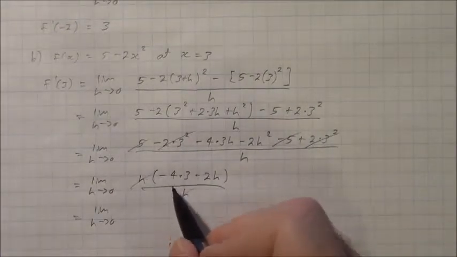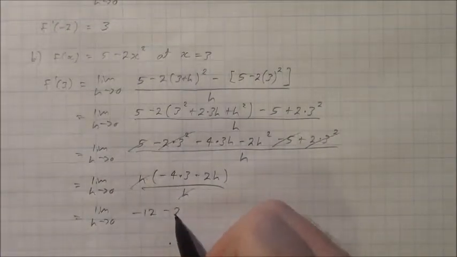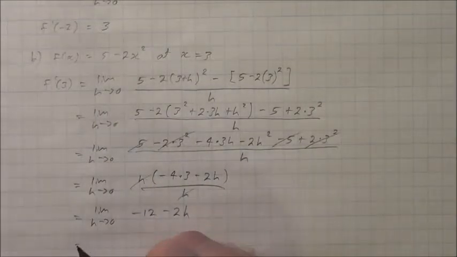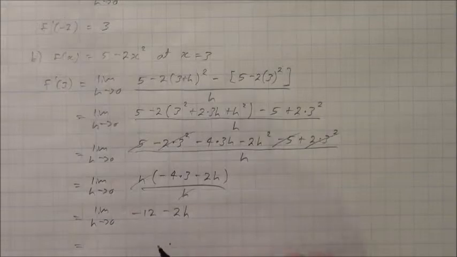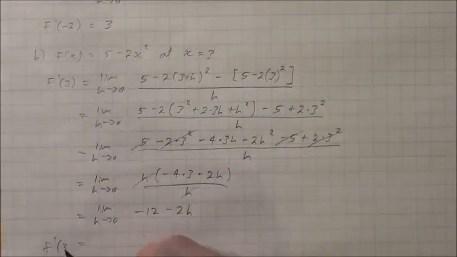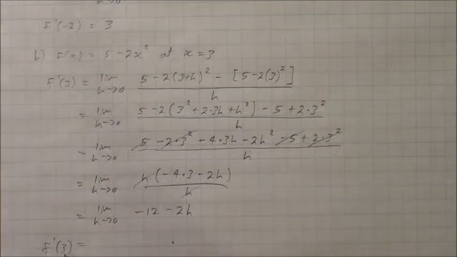Now I can multiply this out, negative 12 minus 2h. When I now substitute 0 in for h, we're left with just negative 12, so the gradient of this function, when evaluated at x equals 3, is negative 12.